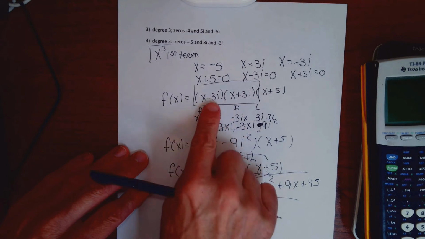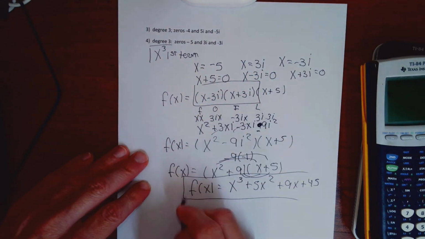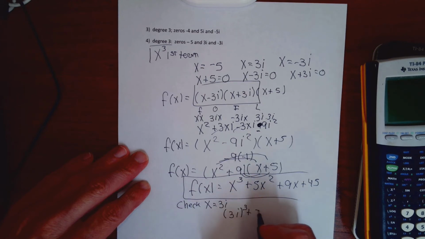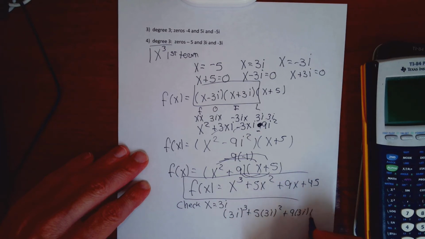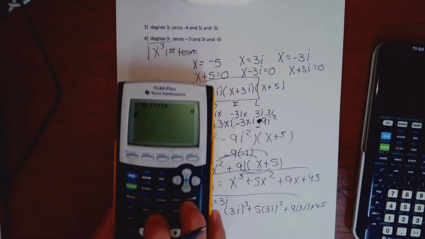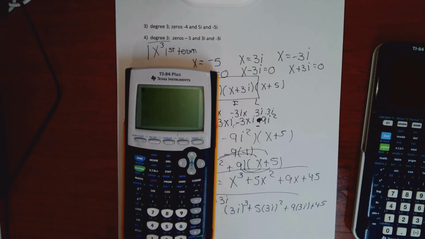Let me check to make sure that 3i is a 0. So I'm just going to check one of these. I'm going to plug in x equals 3i. Checking is not required, but I can. I don't think my calculator is going to blow up on me. Sometimes my calculator doesn't do well with i's, but I think it can handle this. My answer is only right if when I plug this in, I get a 0. So let me hope that I didn't do something that stretches my calculator's ability.